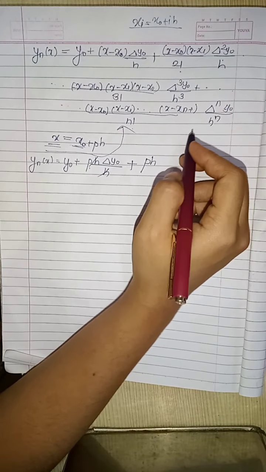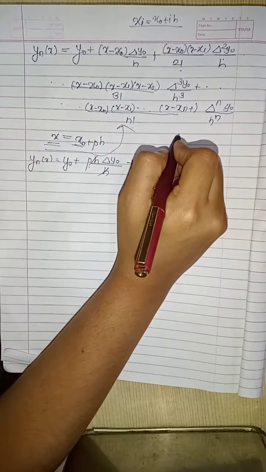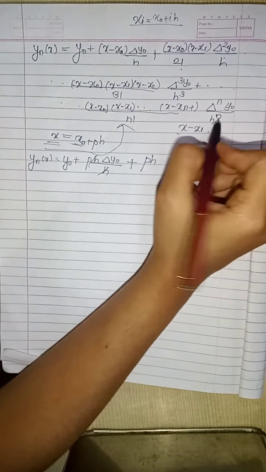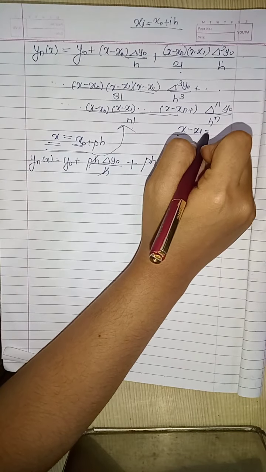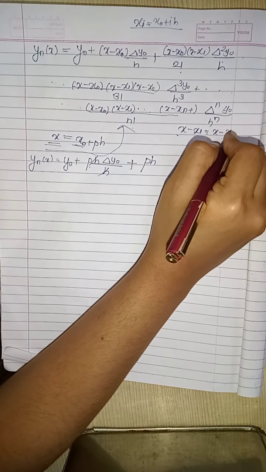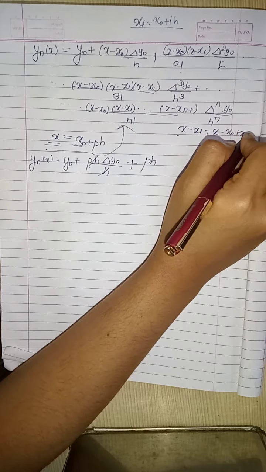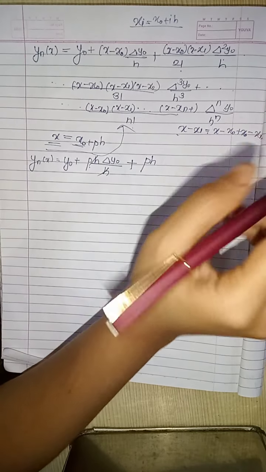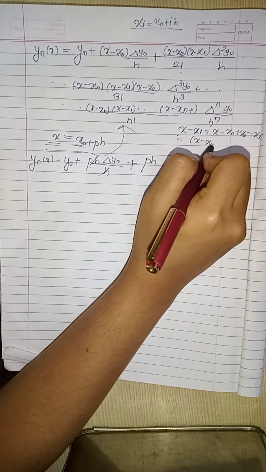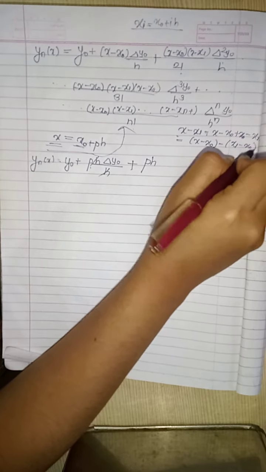If you consider this second point, x minus x1, it can be written, by adding and subtracting x0, as x minus x0 plus x0 minus x1. So this will be x minus x0 minus (x1 minus x0).